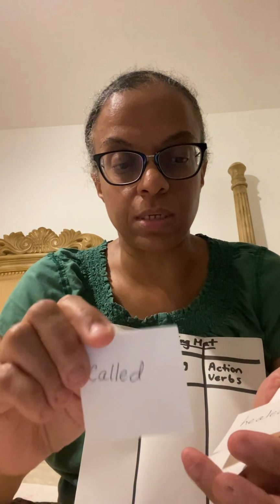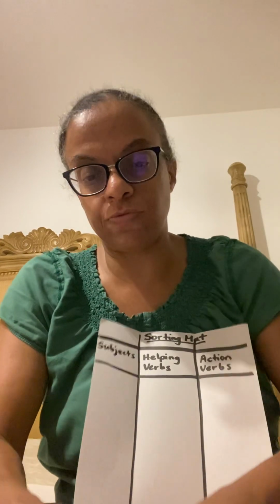Prepared, touch, knocked, blesses, teaches, reigns, forgives, returned, carried, showed, baptized, spoke, calmed, followed, forgave, prayed, called, healed, fed, saved, taught, walked. And so those are action verbs.